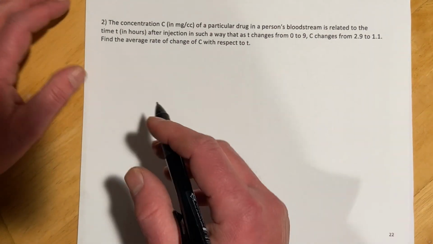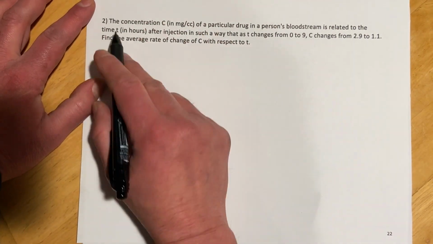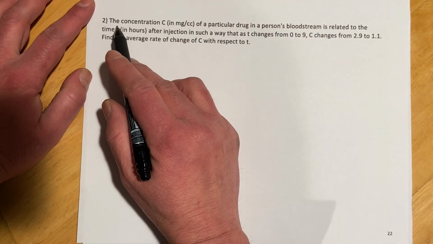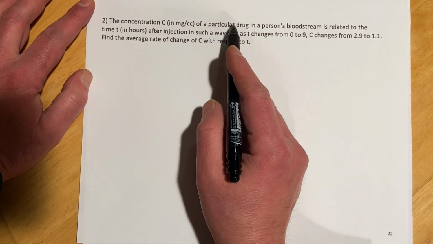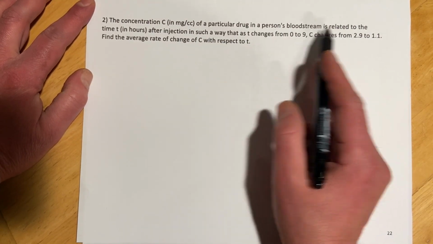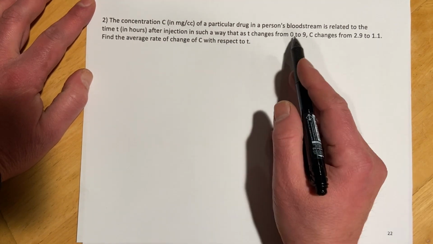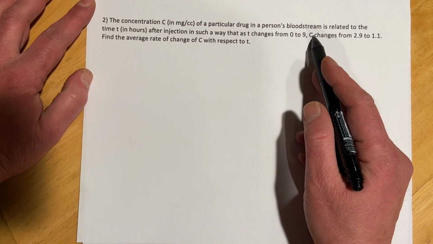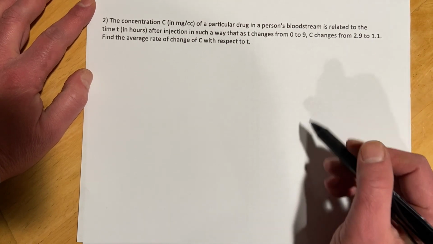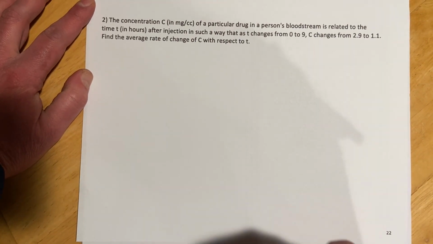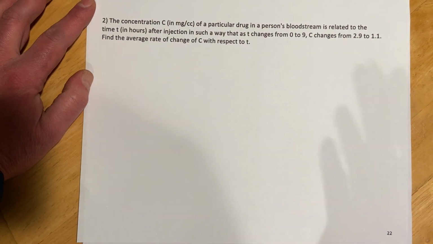And then in an unrelated problem, I think I grabbed this one off the homework. This one is also about drugs. The concentration C of a particular drug in a person's bloodstream is related to the time T in hours after injection in such a way that T changes from 0 to 9 as C changes from 2.9 to 1.1. Find the average rate of change of C with respect to T.